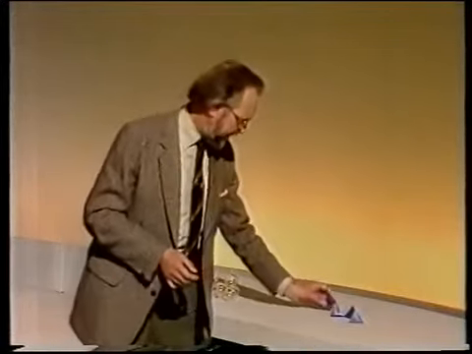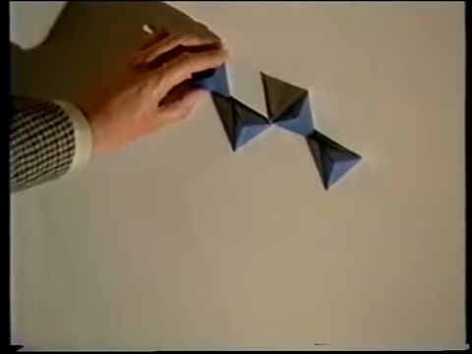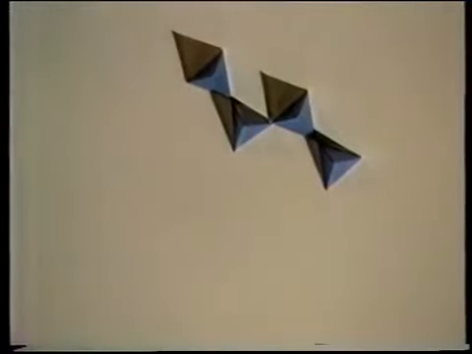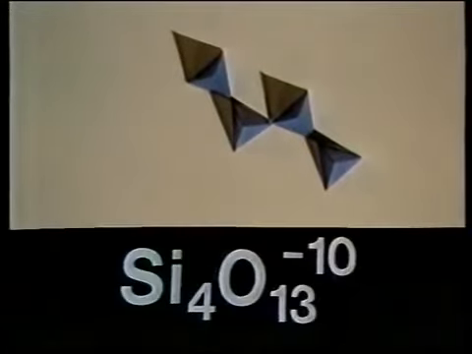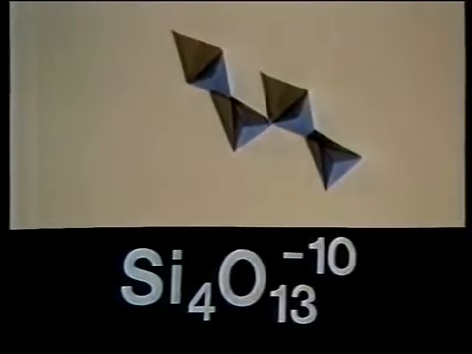Well, I can carry on like this. I can take a 4th tetrahedron, and I can tag it on to the end of this group. You can see what's happening. It's already beginning to look rather like a chain. The formula for this is going to be Si4O13, because now we've got 3 oxygens shared, and 10 free bonds.